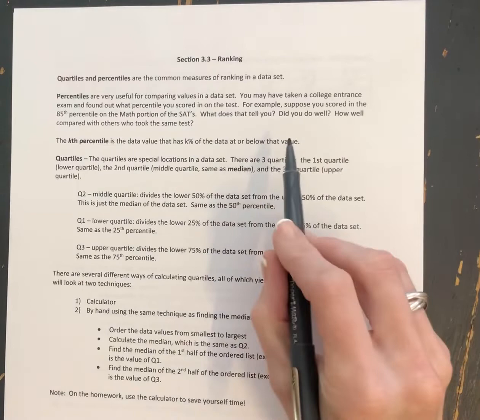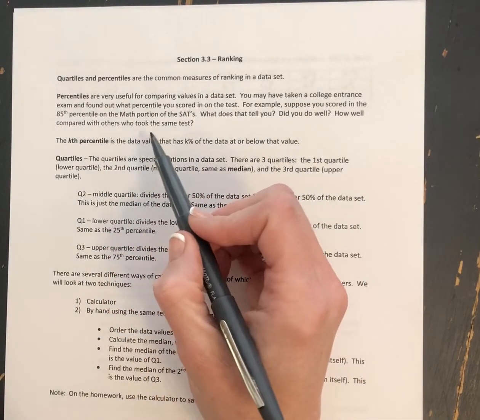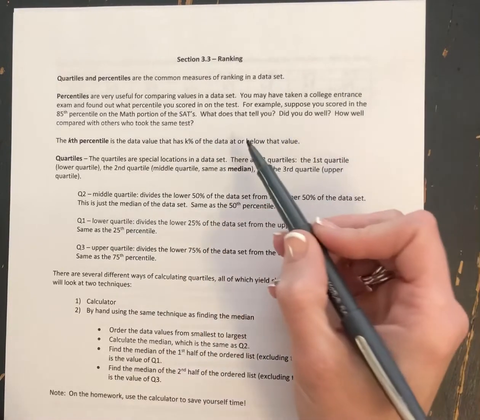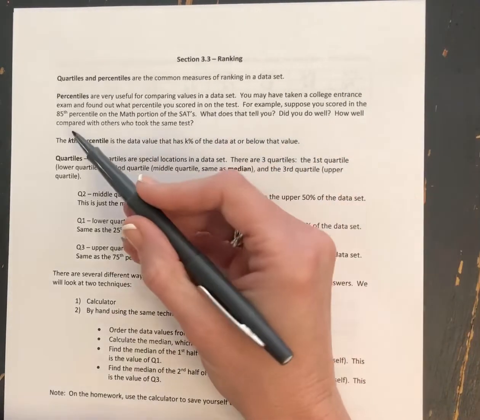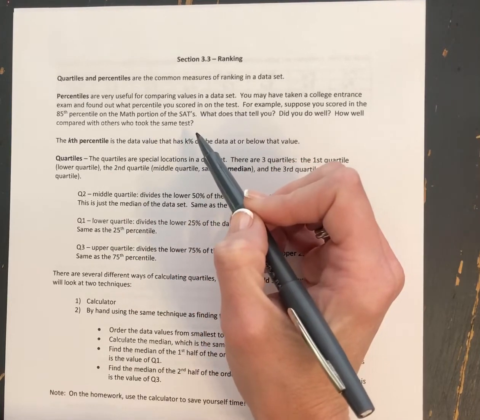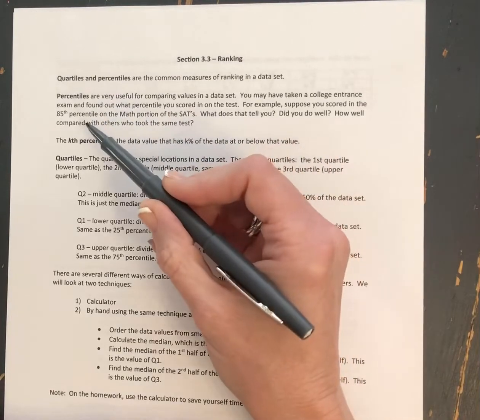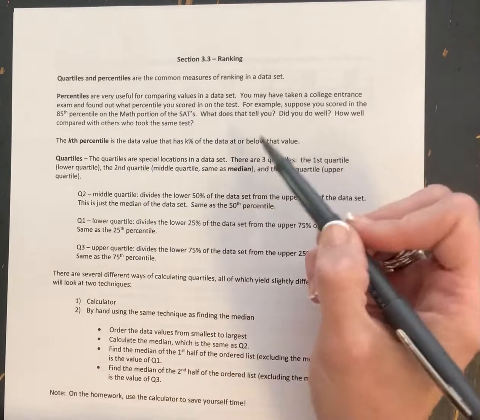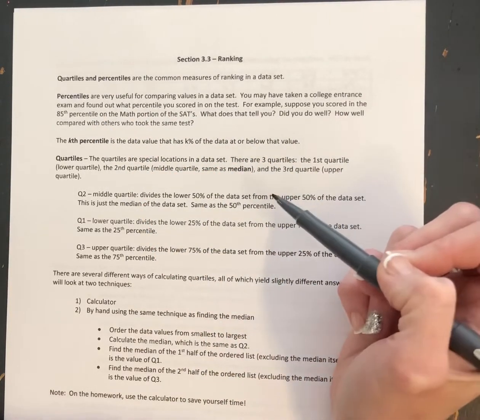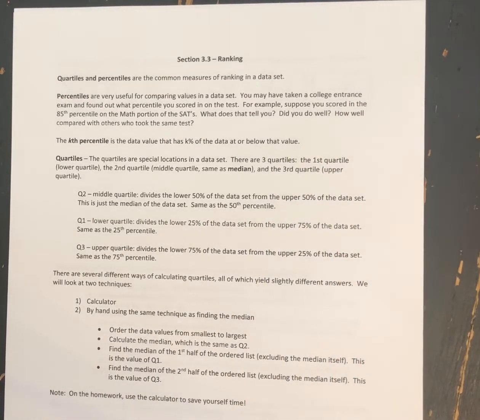For example, you may have taken a college entrance exam like an SAT and found what percentile you scored on the test. So for example, if you scored in the 85th percentile on the math portion of the SATs, that would tell you that you did better than 85% of the people who took the math portion of the SATs that year, and that only 15%, so 100% minus 85%, only 15% did better than you. So that would be an idea of how to compare observed values.